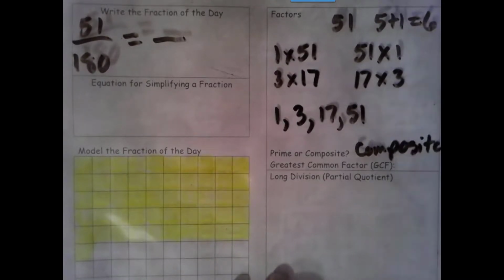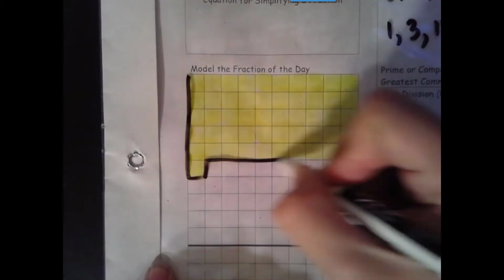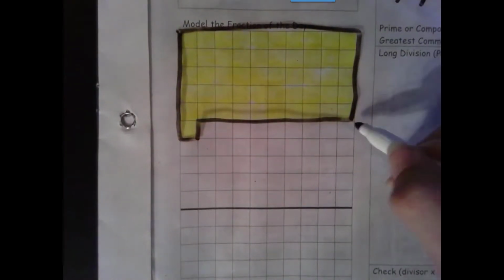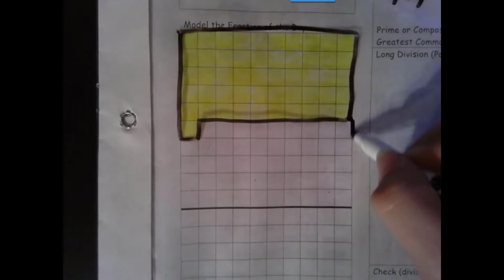So let's start with the greatest one and see if that's in common for both. So we're making groups of 51. I'm just going to put my shaded area into one big group. Your groups do not have to look like mine, but they do have to have 51 in each group. And you need to keep that shaded separated from the unshaded.